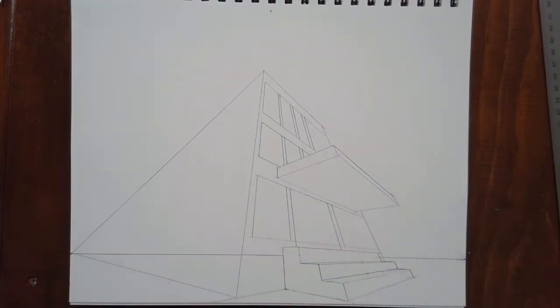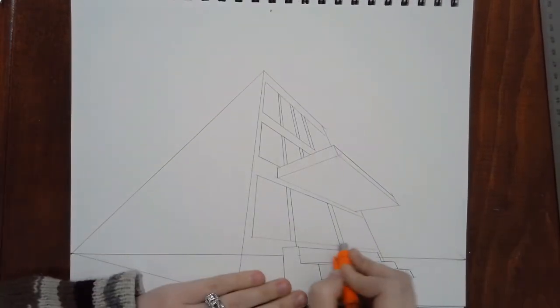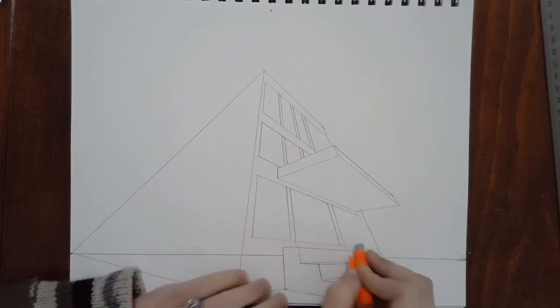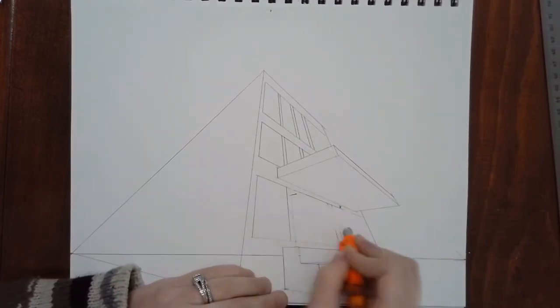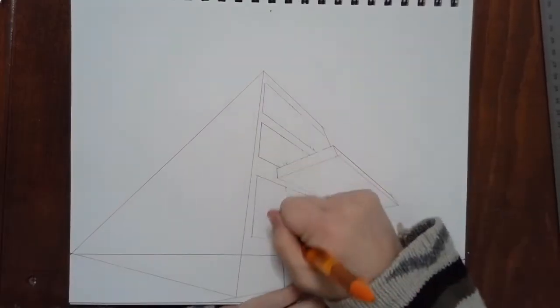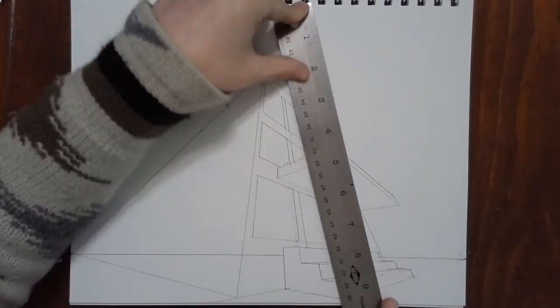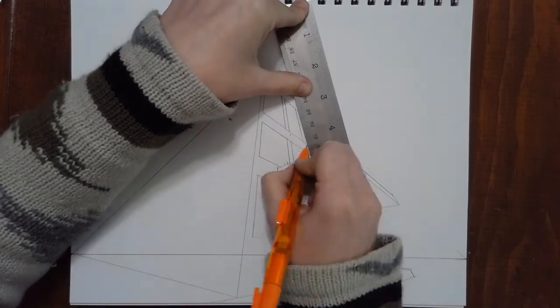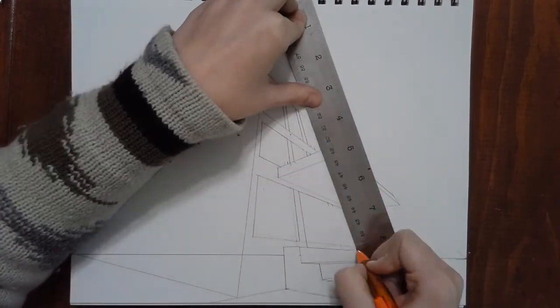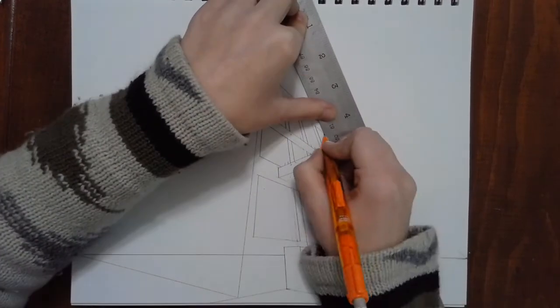I probably need to move them over. So let me do that really quick because I made the first one too small. It's okay if you guys don't like how it looks, you can just erase it, fix it, you know. It's the beauty of erasers. Yeah, that looks about right.